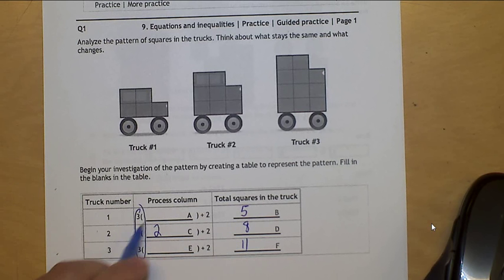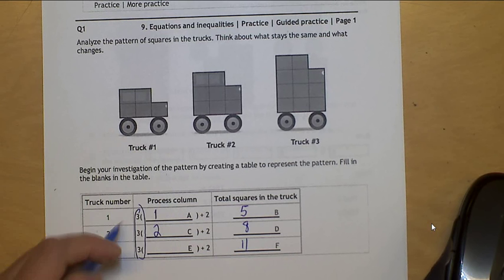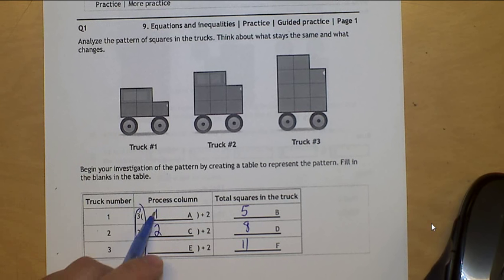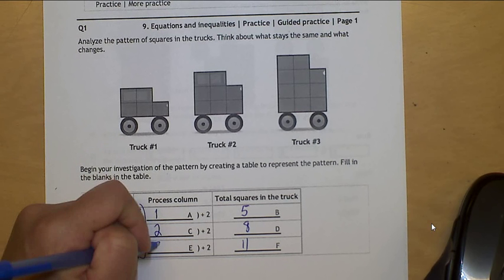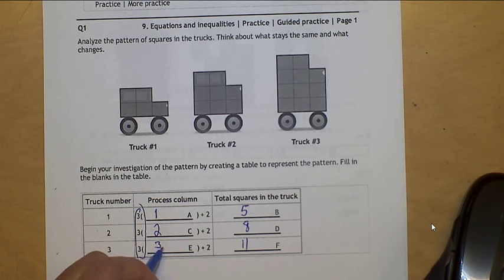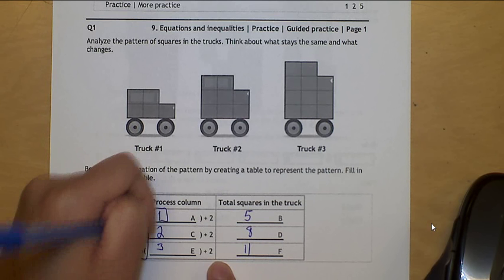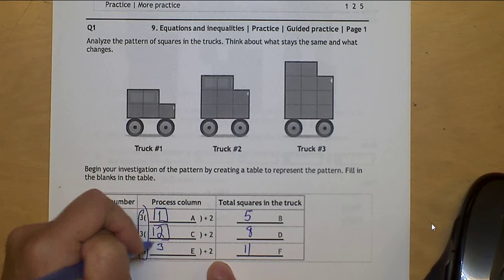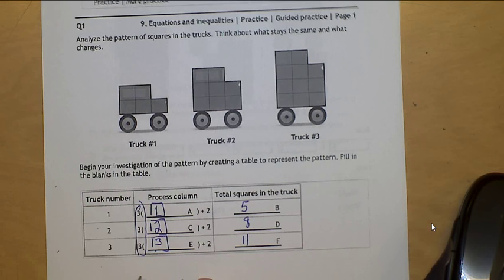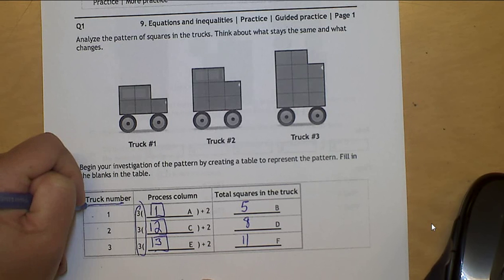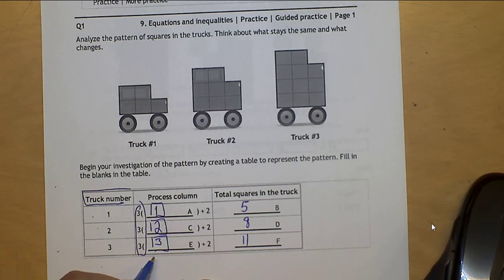Well, if I multiply 3 by 1, 3 times 1 is 3, plus 2 gets me that 5. So I have 1, 2, and let's try out 3 here. 3 times 3 is 9, plus 2 is 11. I want you guys to notice these numbers, 1, 2, and 3, which I'm boxing in, they also represent the truck number. So whatever I have for a truck number gets multiplied by our constant of 3.